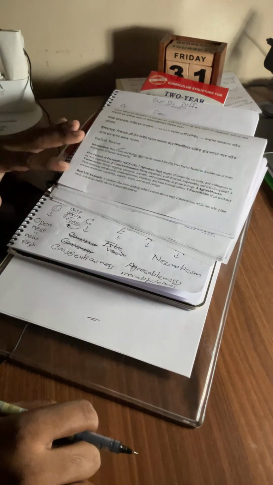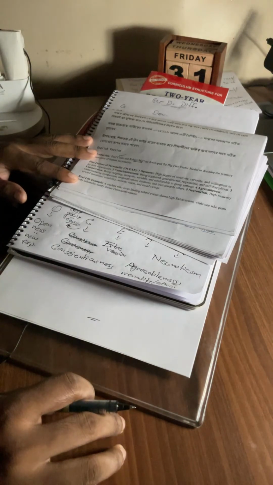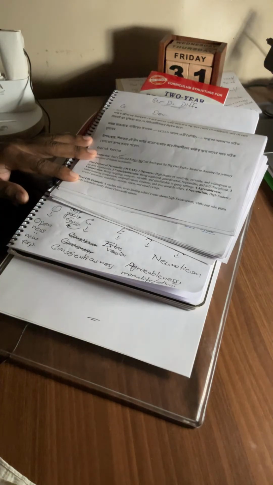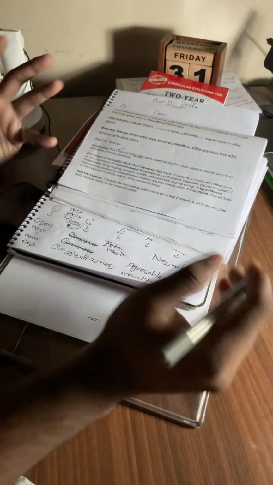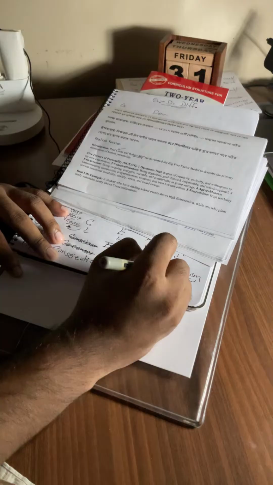So now let's move forward to neuroticism or whatever it is. High tendency towards emotional instability, in anxiety, stress, and mood swings. Okay. So it means all are the neuro things like any depression or any anxiety.